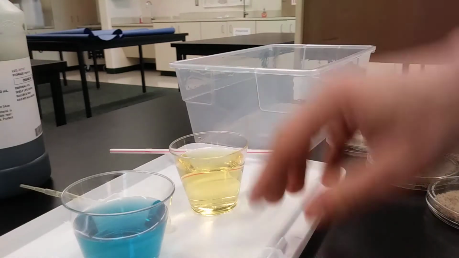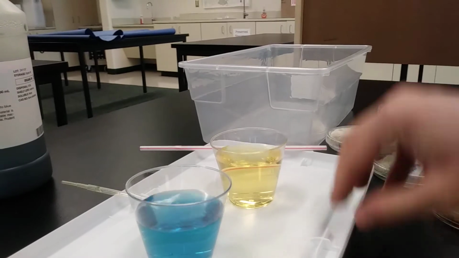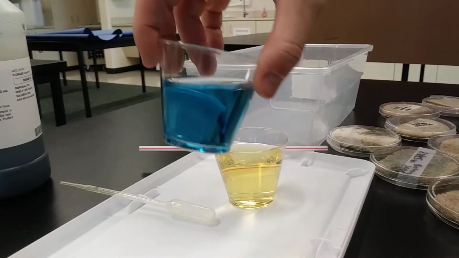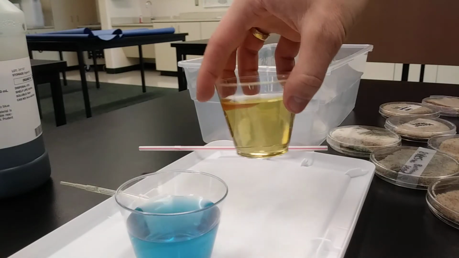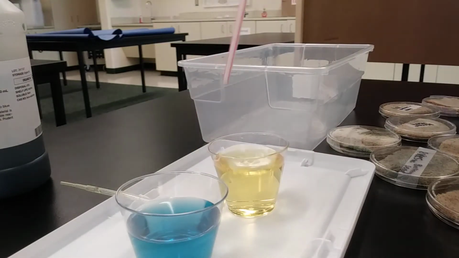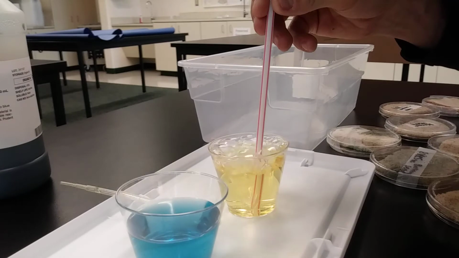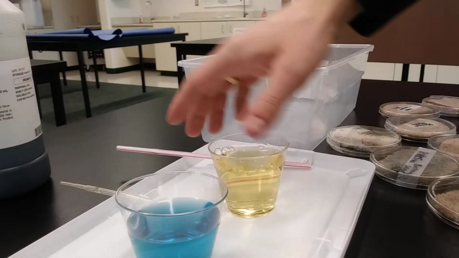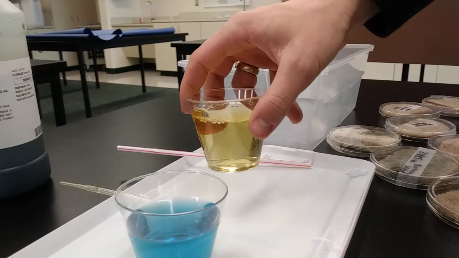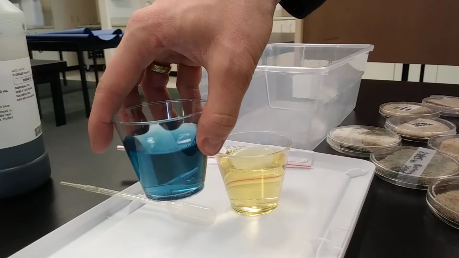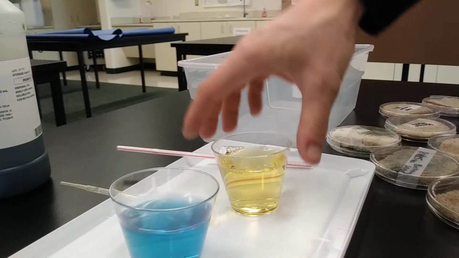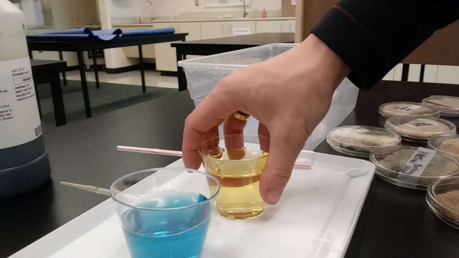And what I've done over here, I've already prepared this BTB. I've got BTB that is a base, and then I've got BTB that's an acid. And the way that I turned this into an acid is that I blew into it until it was this bright yellow color. And so this BTB has got carbon dioxide in it already, and then this one does not have any carbon dioxide. So we've got our base, our high pH, and then we've got our acid, or low pH.